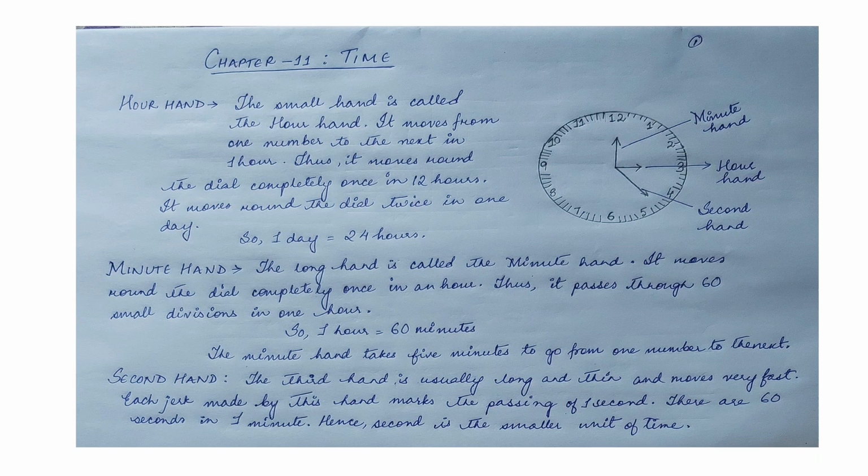Next, I will discuss the minute hand. The long hand is called the minute hand. It moves round the dial completely once in an hour, and it passes through 60 small divisions in 1 hour. So 1 hour equals 60 minutes. The minute hand takes 5 minutes to go from one number to the next.